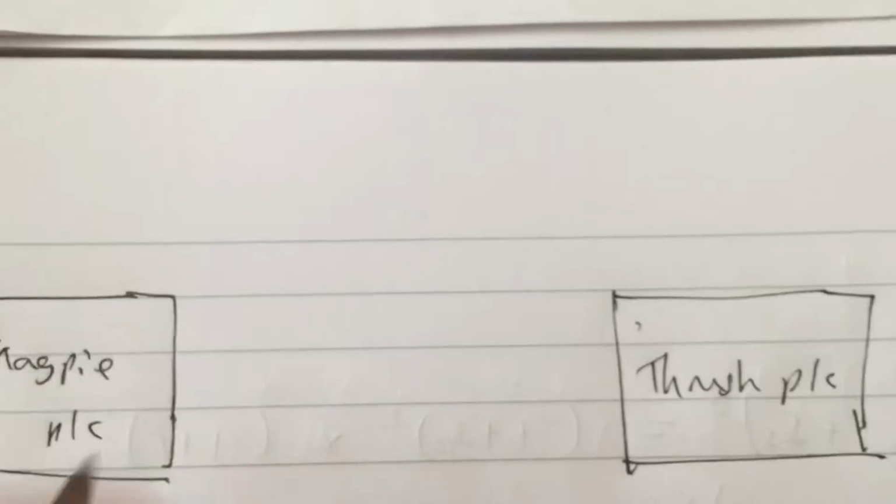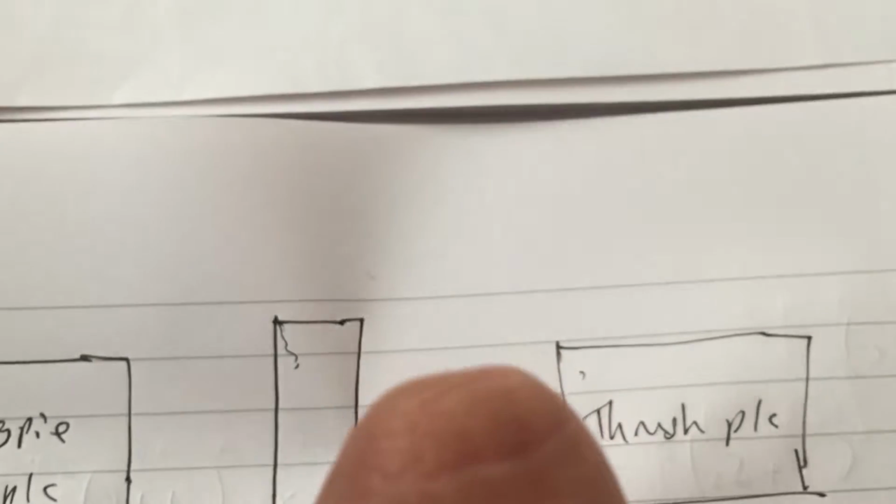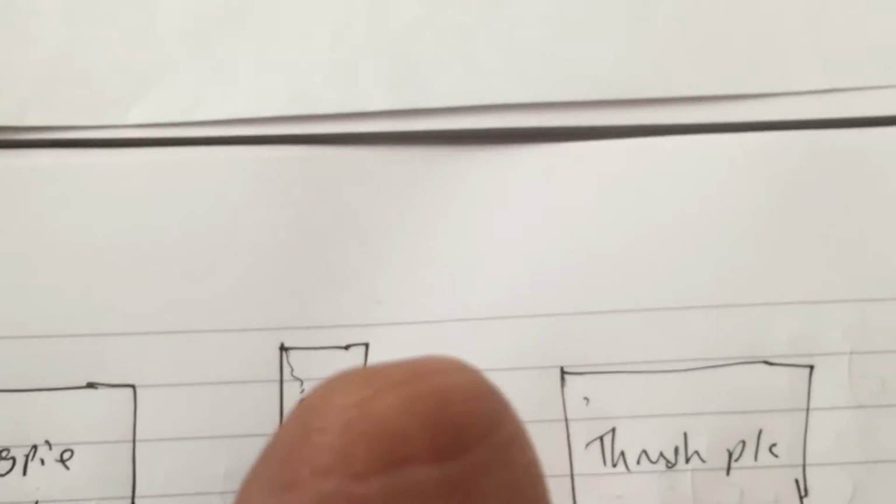So we have two companies. This box is Magpie, and we have another company called Thrush PLC. I'll put them here: Thrush PLC, Magpie PLC. And in the middle, we have this financial intermediary, sort of like a bank. They're both borrowing from the bank.